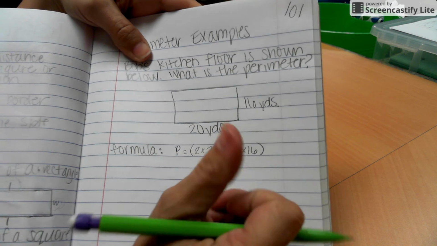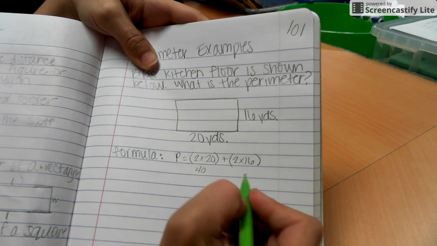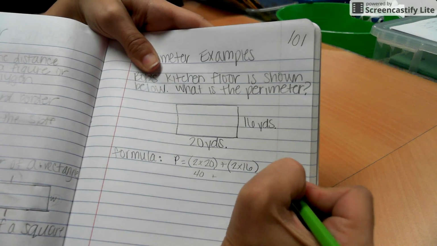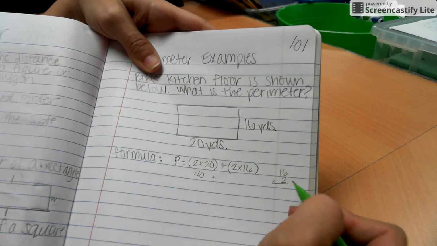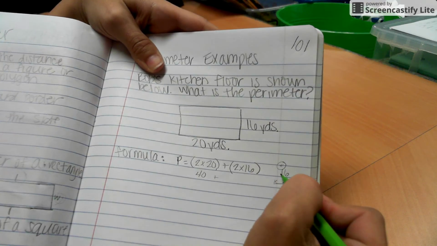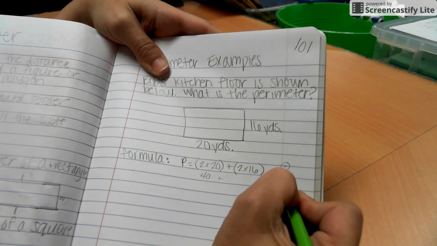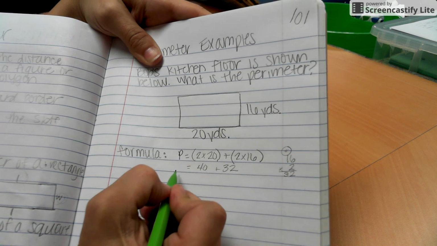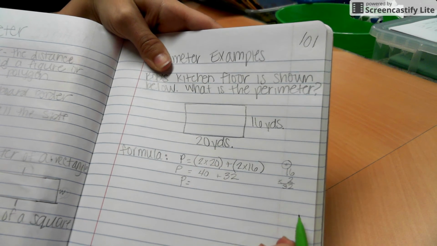So now I'm going to solve this one. Well, 2 times 20. I can cover up that 0. 2 times 2 is 4. And then put that 0 back. So here I have 40 plus 2 times 16. If you need to, come over to the side. Write it vertically. 2 times 6 is 12. I'm going to regroup my 1. 2 times 1 is 2. Plus 1 more is 3. So that's 32. So 40 plus 32 is going to equal my perimeter.